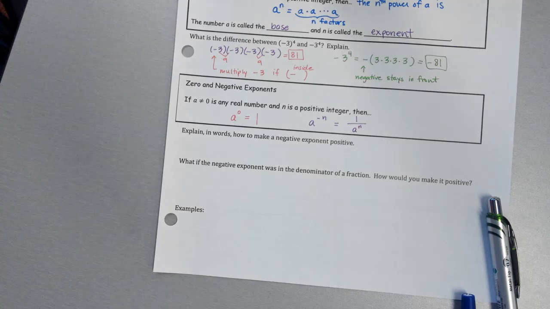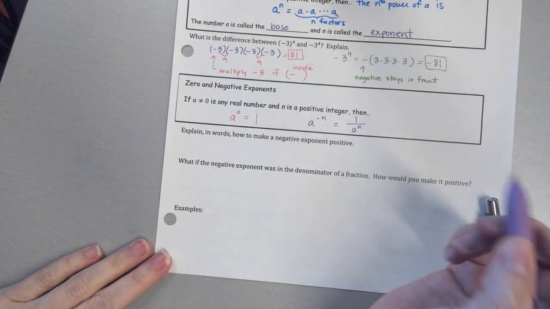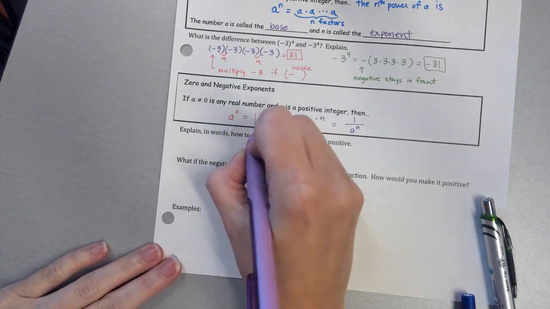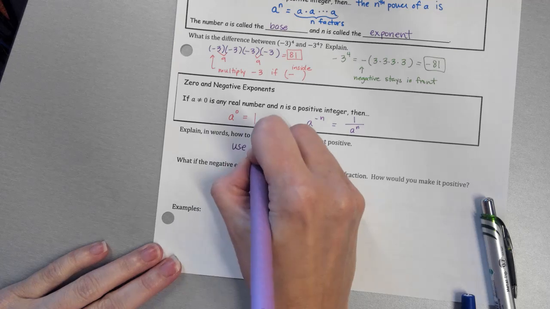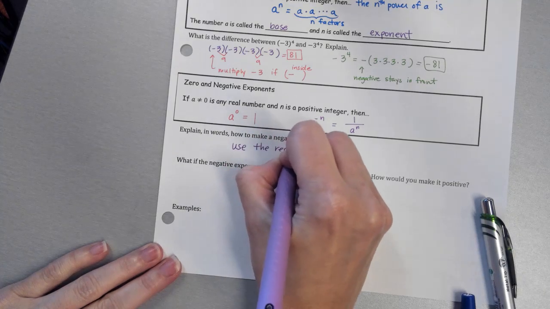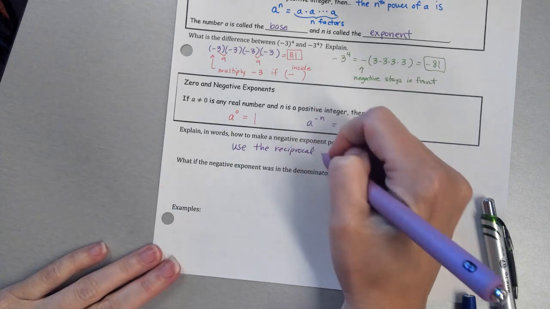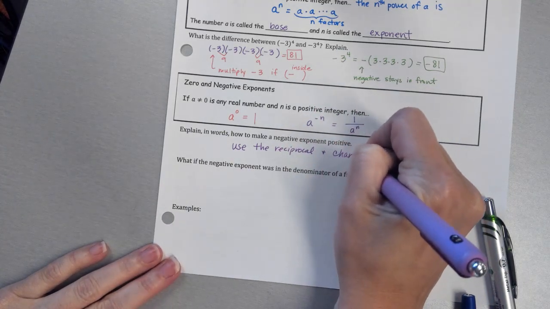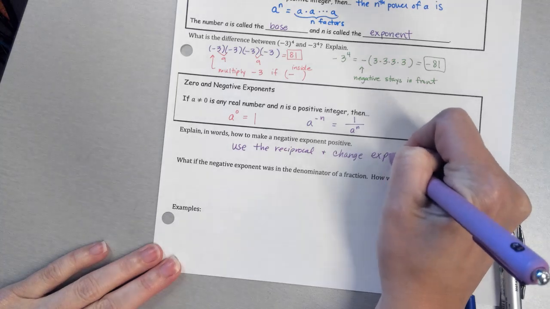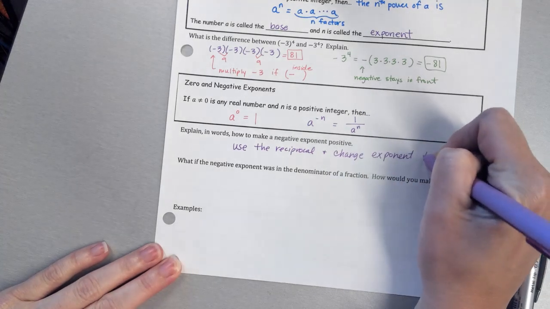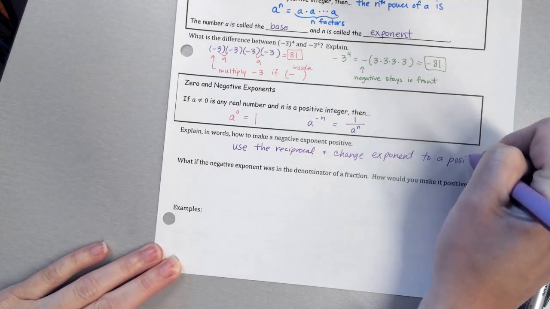Okay, so explain in words how you're going to make that positive. So this is called the reciprocal. So you can either say use the reciprocal, you can say put it over 1, and change the exponent to a positive.